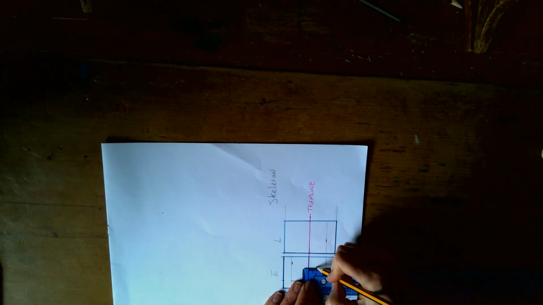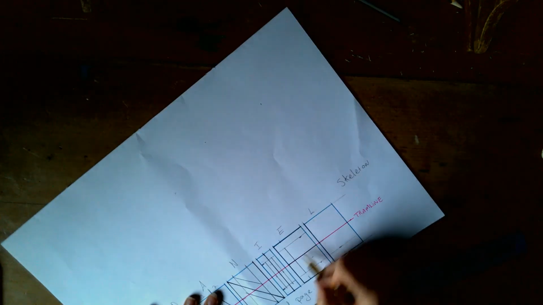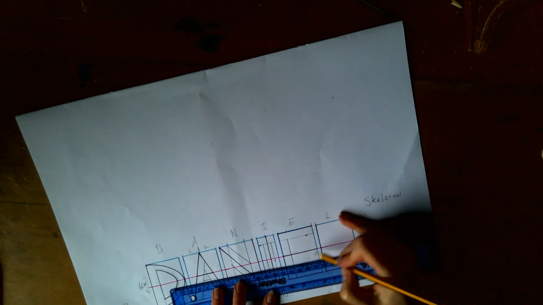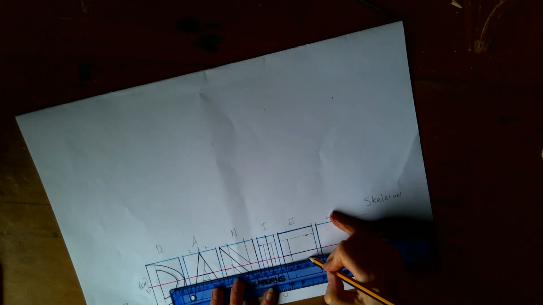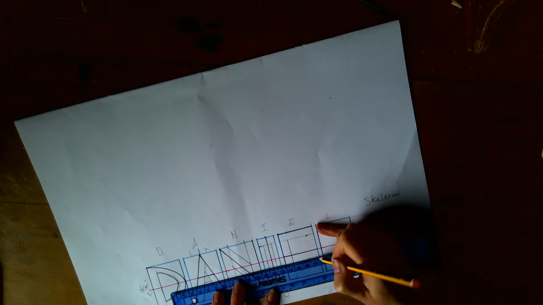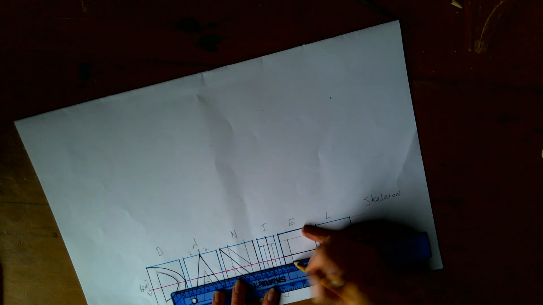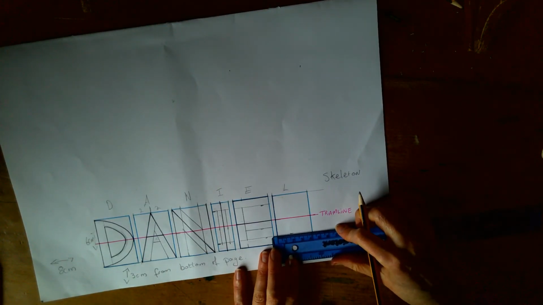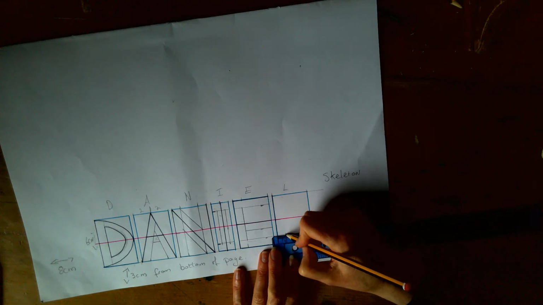So you could have a choice to have it right through the middle here, but because we've gone below with the A, we're going to make it the same with the E. Okay? And then the L is really easy because I've got my 1 centimeter on the side.